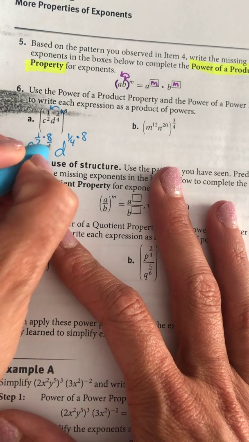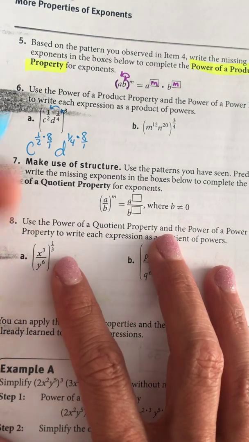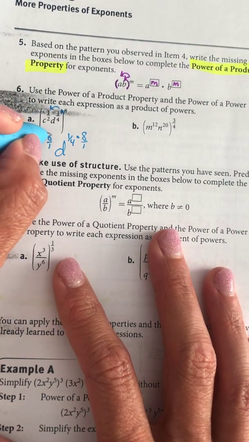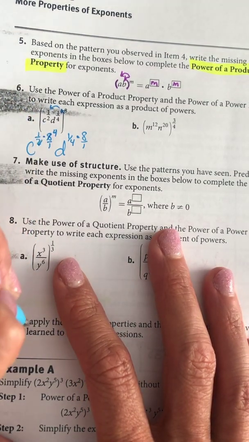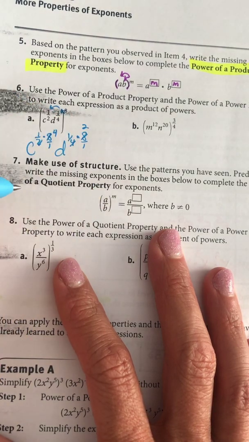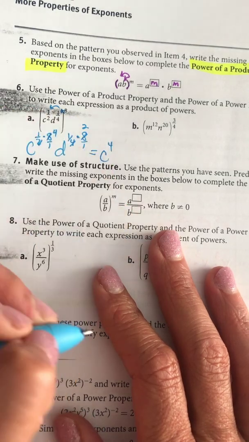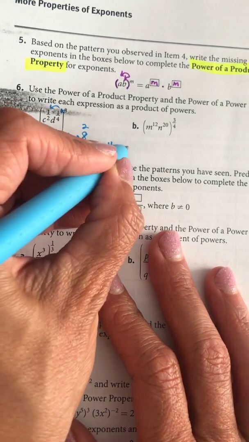Like I said, when you're dealing with fractions, put the whole number over 1. You can do that to any whole number. 2 goes into 8 4 times. 4 times 1 is 4. 4 goes into 8 twice. 2 times 1 is 2. So this is really c to the 4th d squared.